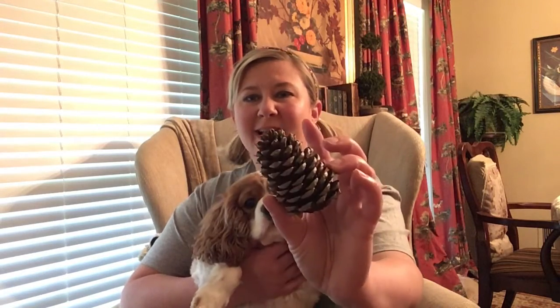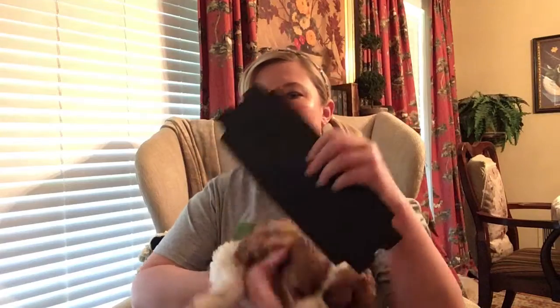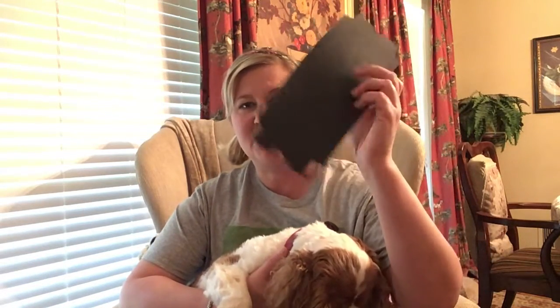If I touch a pine cone, it feels spiky or prickly. The texture of a pine cone is spiky or prickly. If I touch sandpaper and I rub my hands across it, it feels scratchy or rough. The texture of the sandpaper is scratchy or rough.